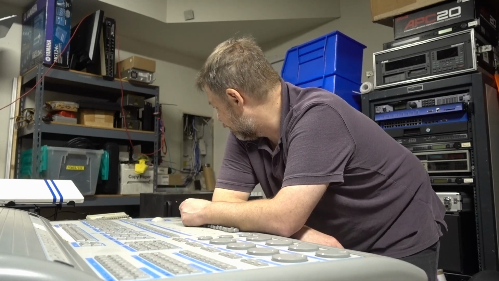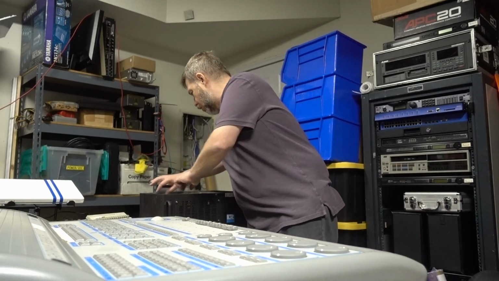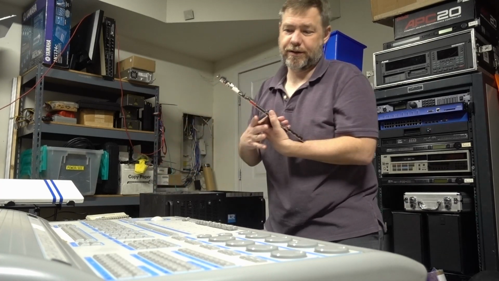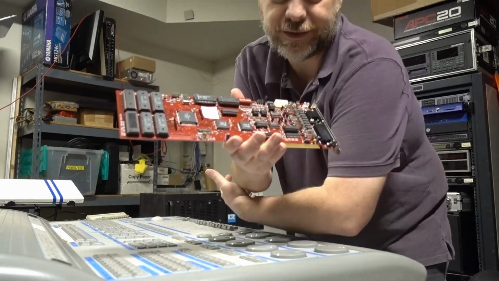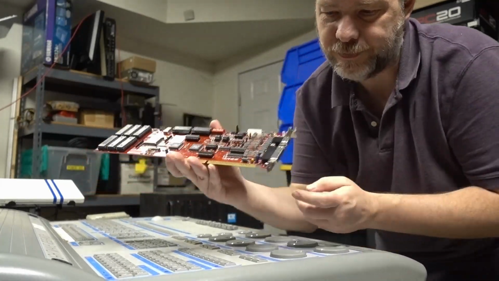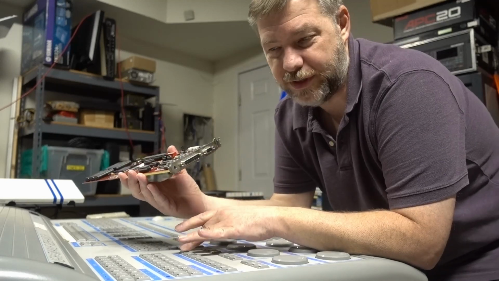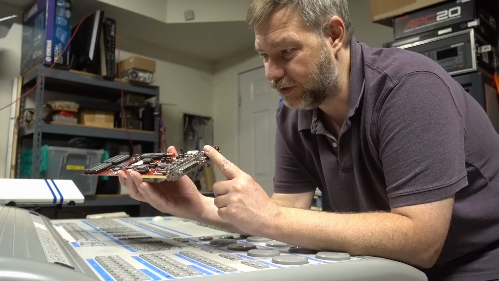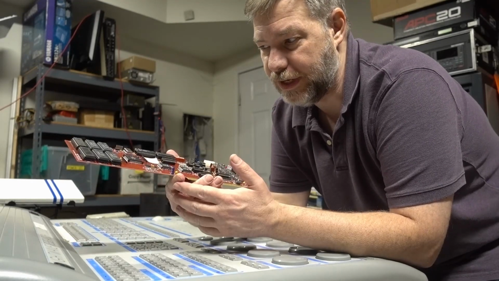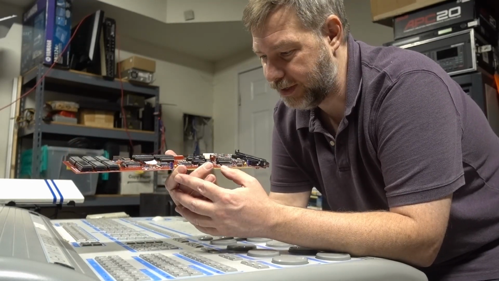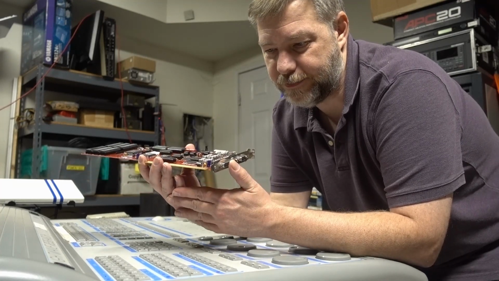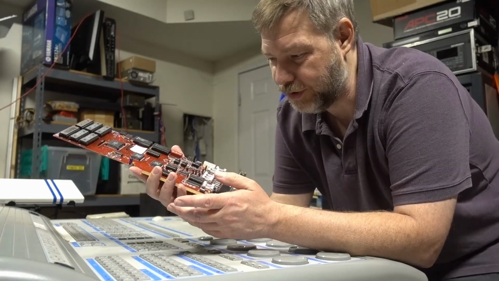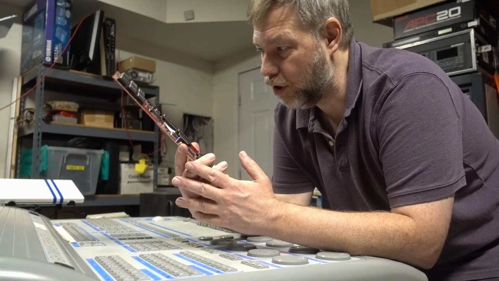The way these systems work is there's an ISA card, and it's the base thing that interfaces the system to the console. A DB25 goes to the console itself. Then there's a DB9, which breaks out into two DMX512 interfaces. So each card can drive two universes of DMX, and it can host the console. If you want to expand the system and add more universes, you just add more cards.